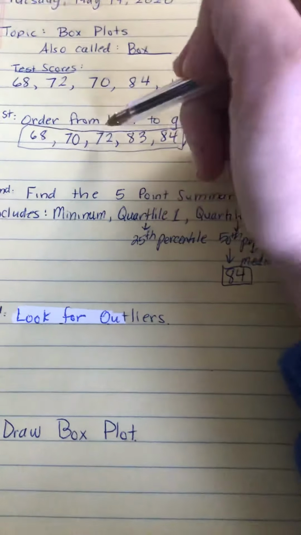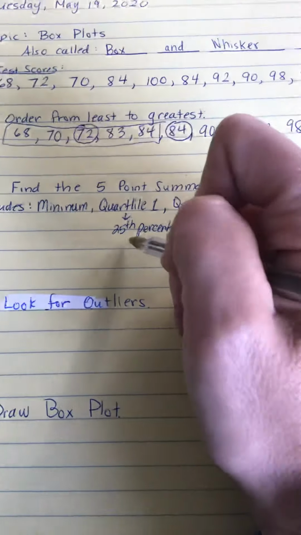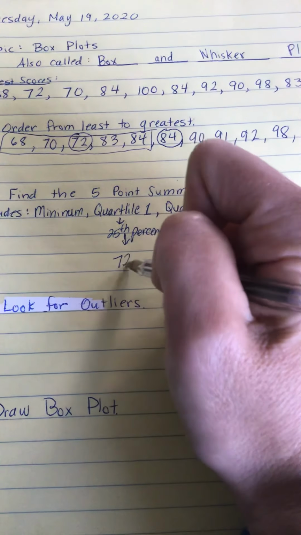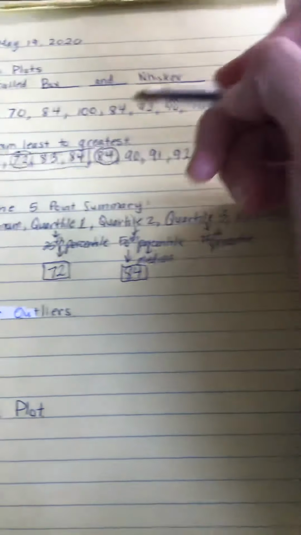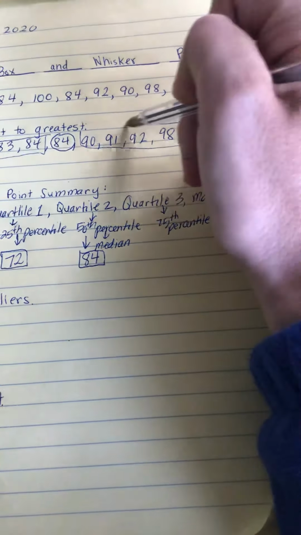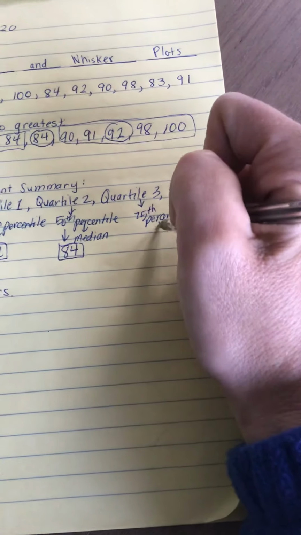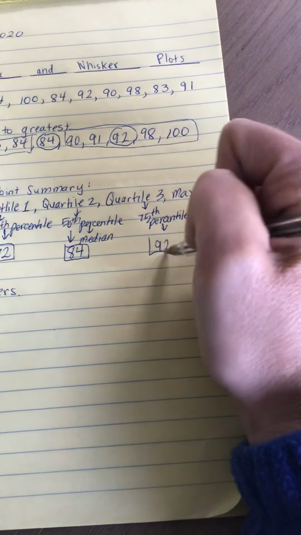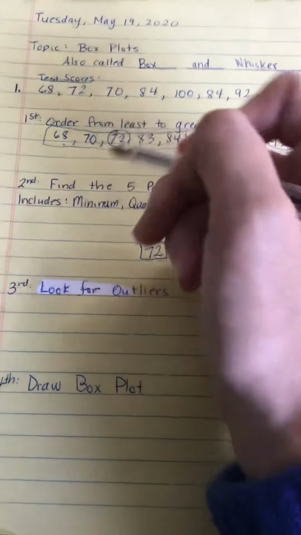That will tell you the 25th percentile. The middle of that group of numbers is 72. So the quartile 1, or 25% of the data, is 72. Then you take the top half of the data and you find the middle of that number. The middle of that would be 92. So this would be 92. And your min is 68.